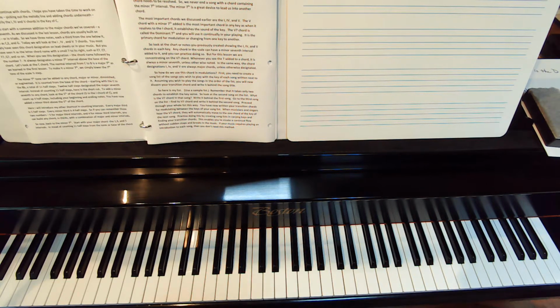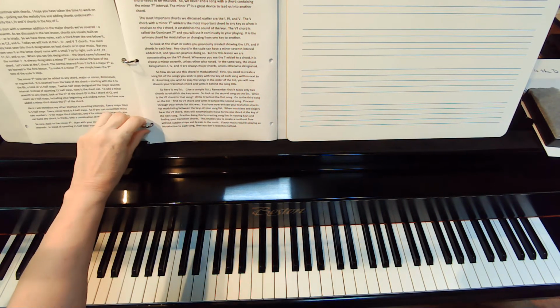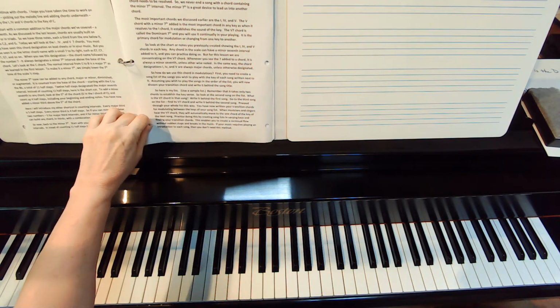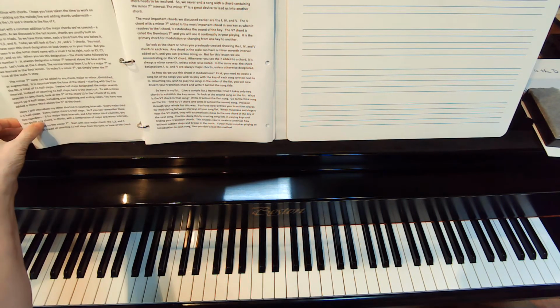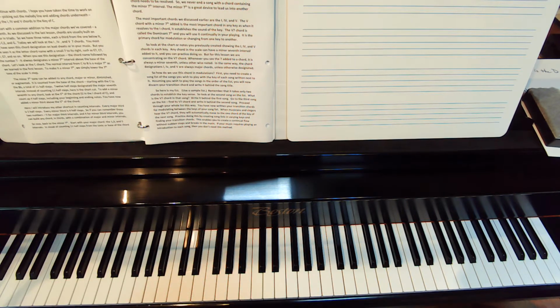Welcome, everybody. This is Music Theory Lesson 3, and today we're going to work on dominant seventh chords. But first, before I start today's lesson, I want to review just a little bit on music notation regarding intervals and chords. I want to make sure you understand how this works.